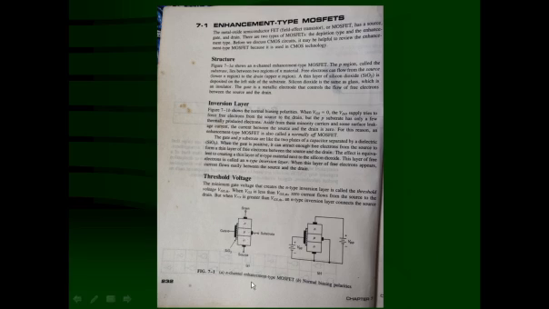This is an N-channel enhancement type MOSFET. Similarly, a P-channel enhancement type MOSFET is also available. Figure 7.1a shows an N-channel enhancement type MOSFET. The P region called the substrate lies between the two regions of N-type material. Free electrons can flow from the source, the lower N-type region, to the drain, which is the upper N-type region.